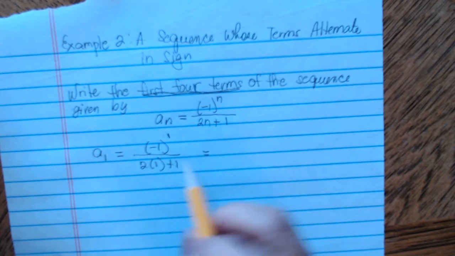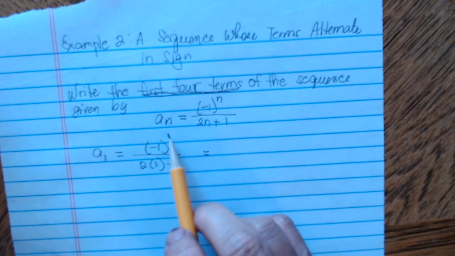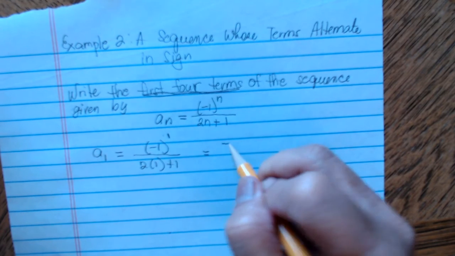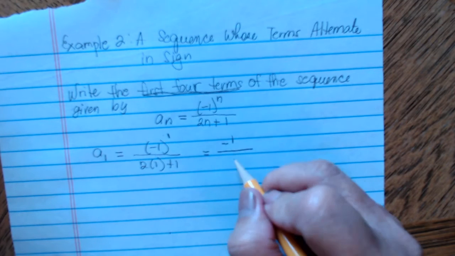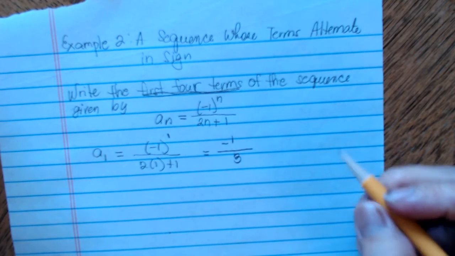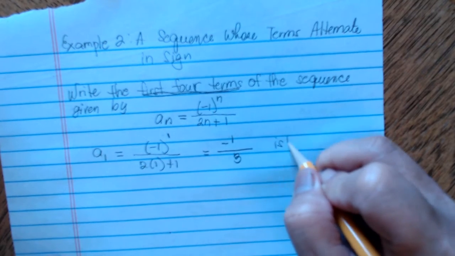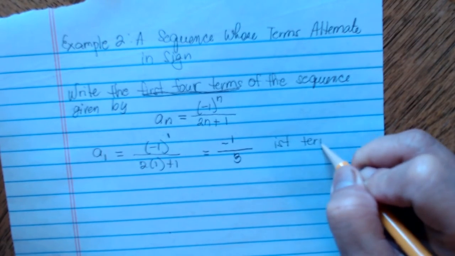The numerator is odd, therefore it will give us a negative 1. And then 2 times 1 is 2, plus 1 is 3. So we will have a negative 1/3 as our first term.